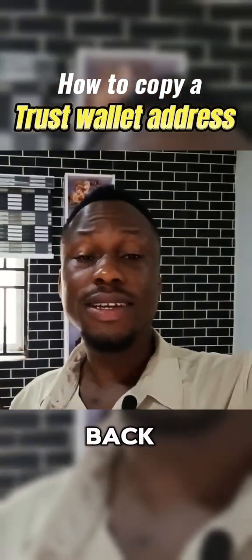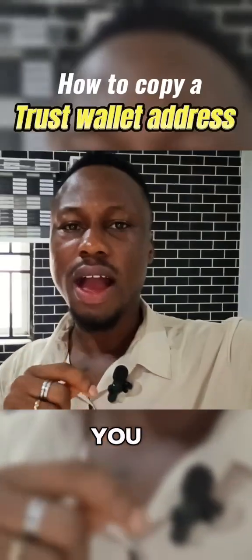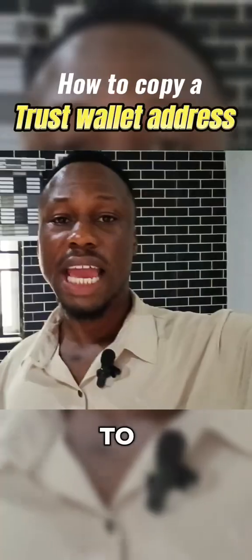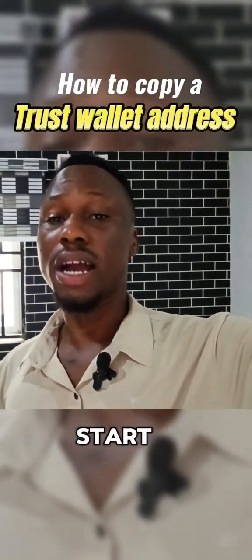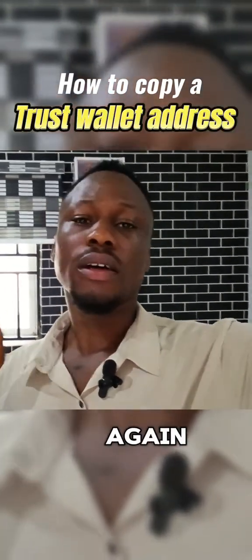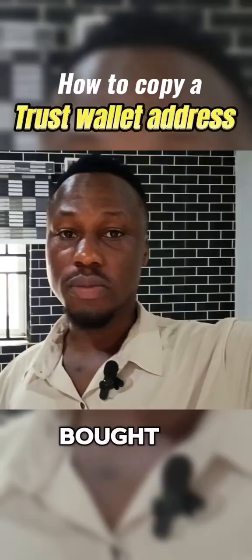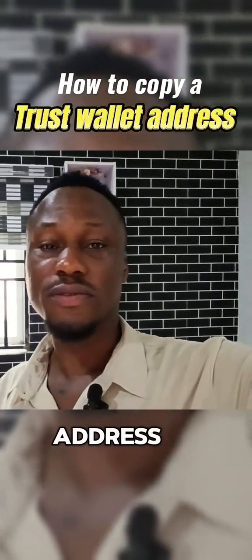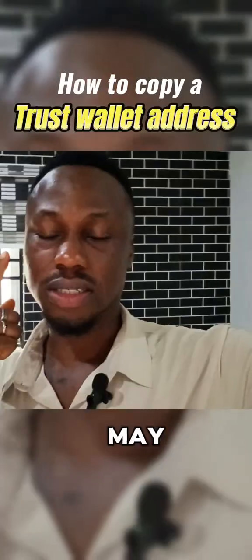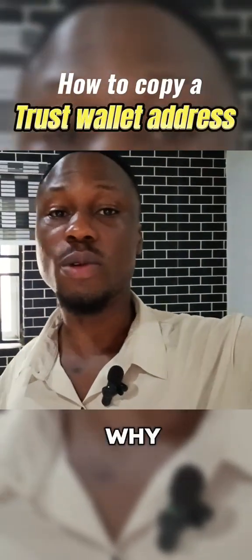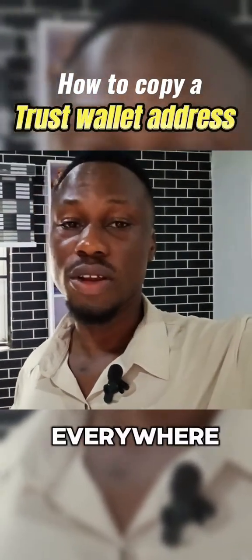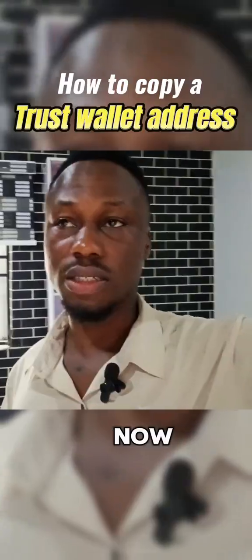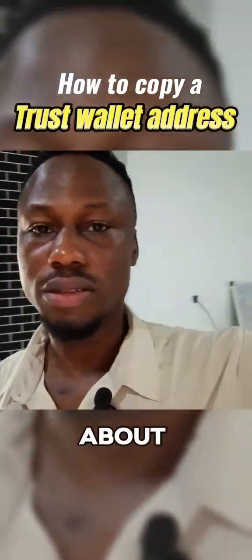Yo, Bitcoin is back to $81,000, and as you may have guessed, many people will want to send and receive transactions and start buying crypto all over again, even those who have not bought before. So now this is exactly how to copy an address from Trust Wallet. As simple as that may sound, many people make mistakes, and that's why we have lost cryptos everywhere every now and then. So now here's how to go about it.